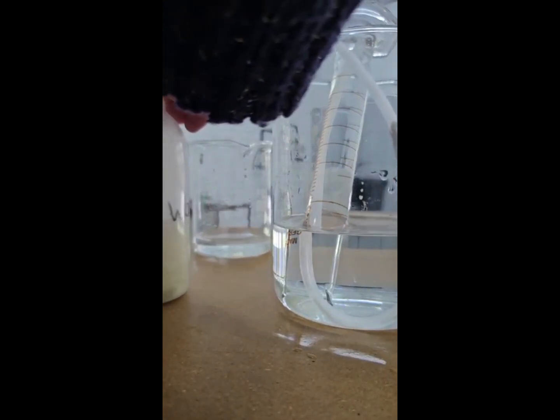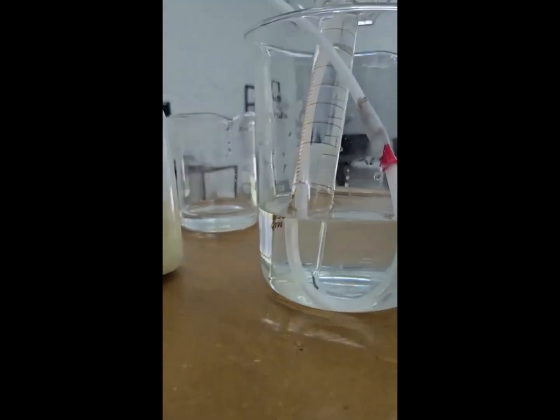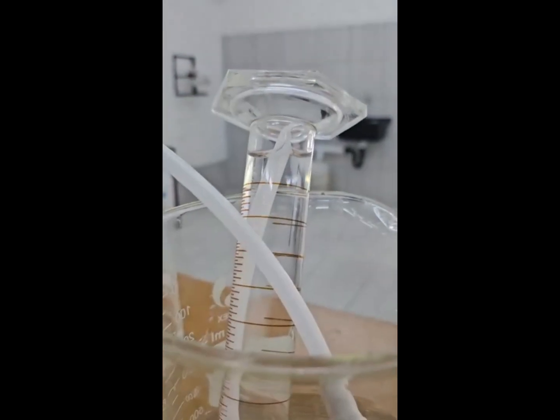So we can now look at our measuring cylinder and look at the gas being produced. We can see the liquid, or the water level, lowering in our inverted measuring cylinder.